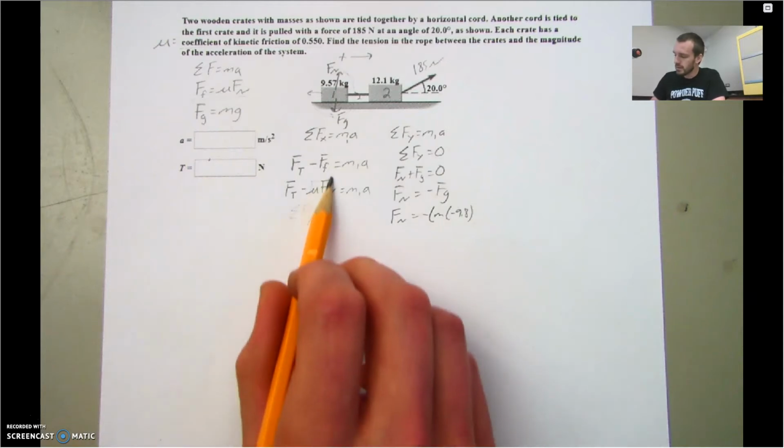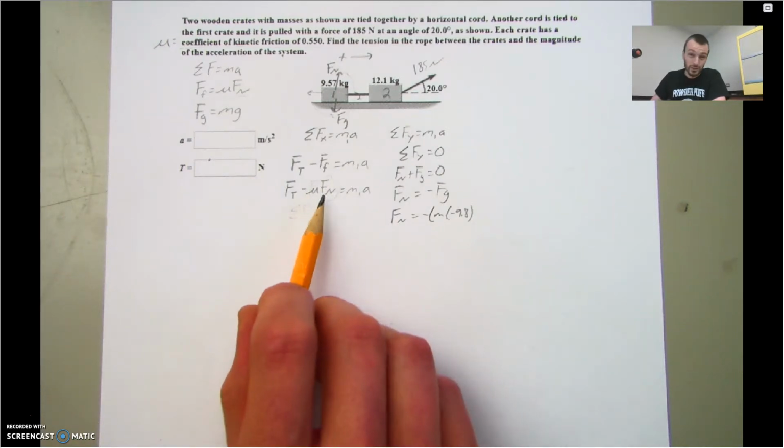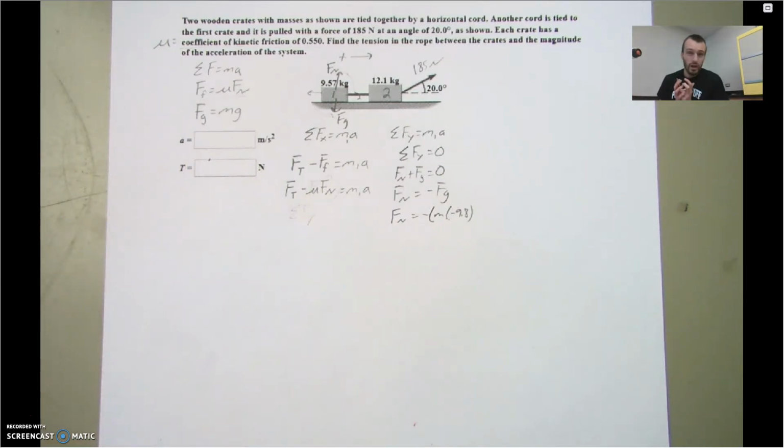Effectively, what that means is, in this spot, back in our x direction, while we can't blend x and y forces, we can take what we know from the y direction and maybe apply it to the x direction.